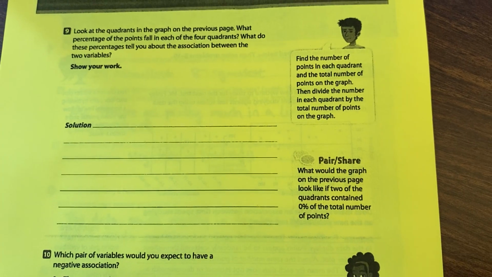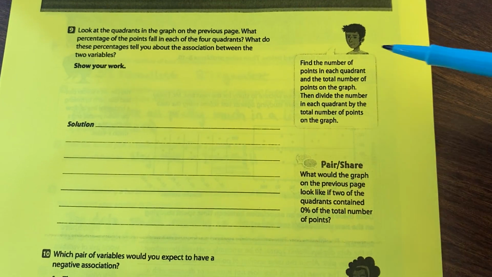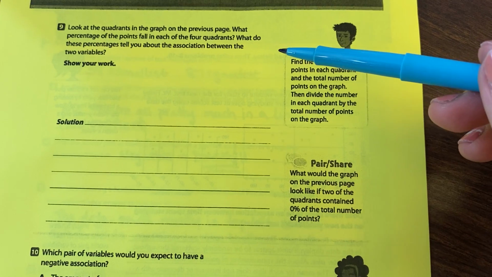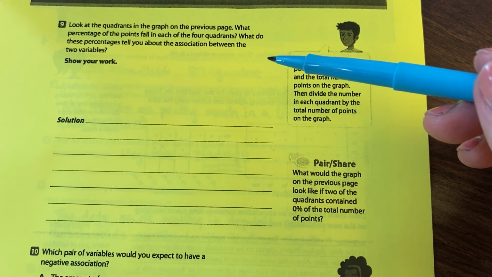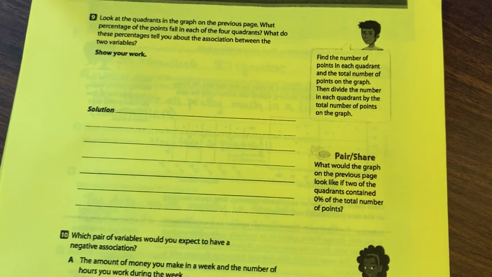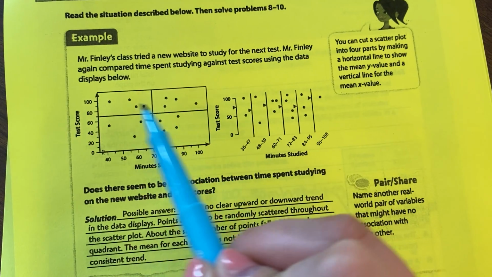We're going to look at the quadrants on the graph on the previous page. What percent of the points fall in each of the four quadrants? What do these percentages tell you about the association between the two variables? So we're going to go over here, and we're going to find what percentage of the dots are in each quadrant.